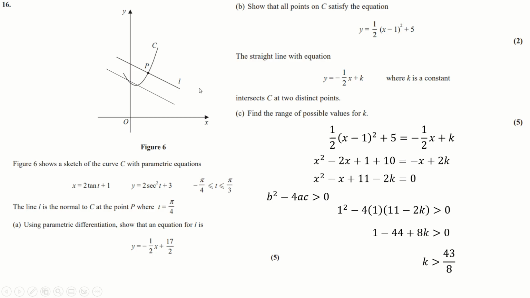So how do we bound that k? Well, let's just look at this point here. Where is that point? Well, t at its lowest is minus pi over 4. So let's just put minus pi over 4 into both of these equations on a calculator, and we end up with that. And so I think the highest line that we can have that touches this curve at 2 points is the line with gradient minus a half that goes through that point. So I'm just going to use y minus y1 equals m times x minus x1 with this point here and this same gradient, and I'll work out this.